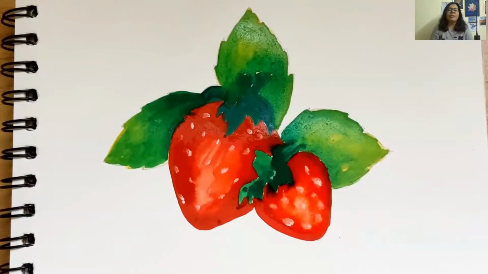Okay, so I hope everybody had lots of fun and everybody learned something new, at least something new, drawing wise or painting wise, you learned something new, right? So the next time you have to draw fruits for your school project or any other science project, you know how to make them and how to add that extra realism to them using watercolors, right?